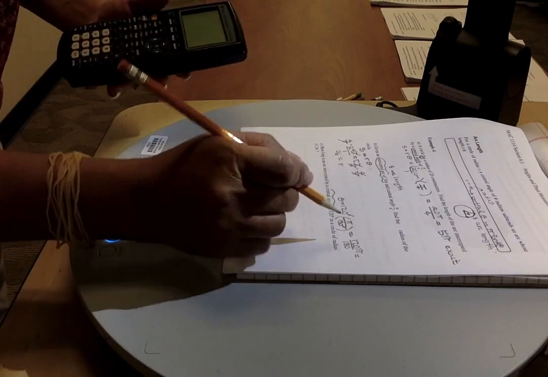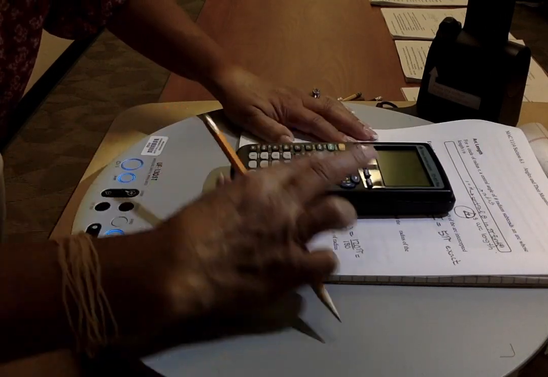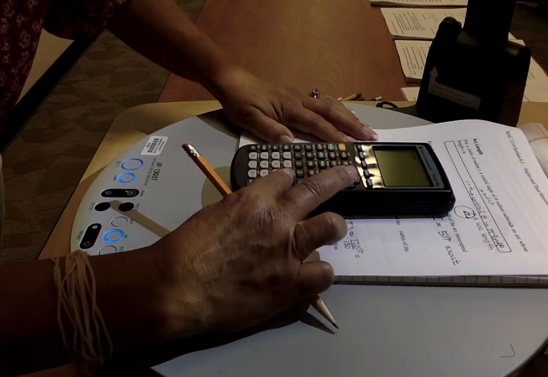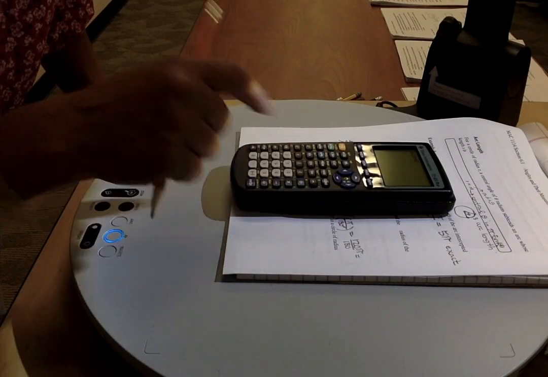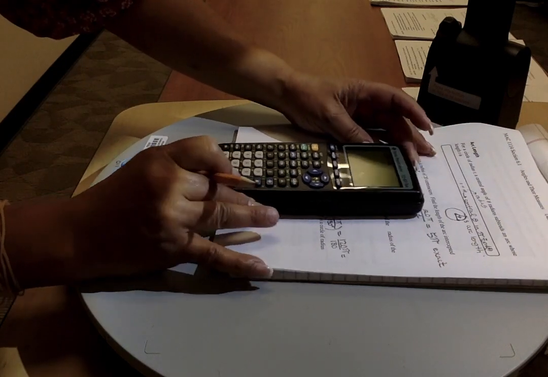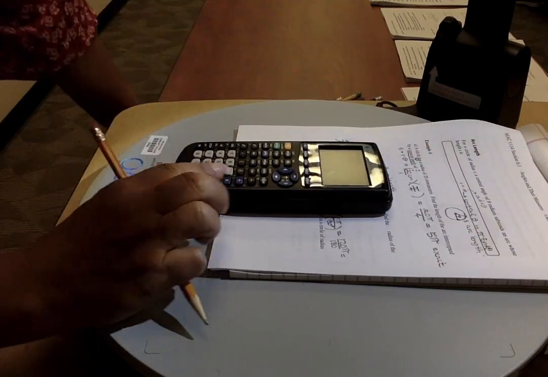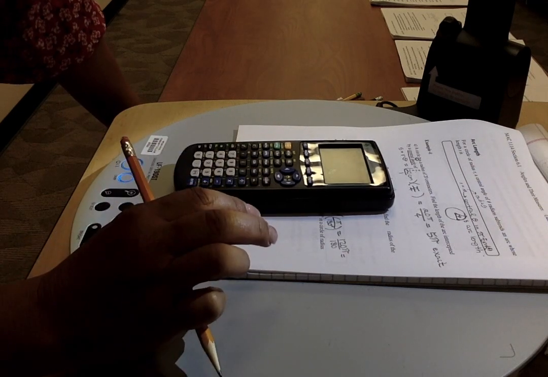Let's go in here and go 120 times pi divided by 180. 120 times second function pi, right under the clear button, divided by 180. I got 2 point.